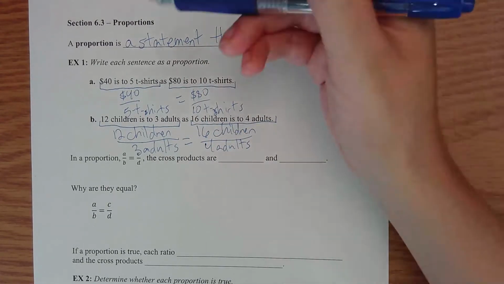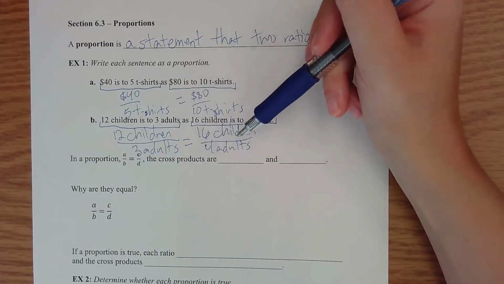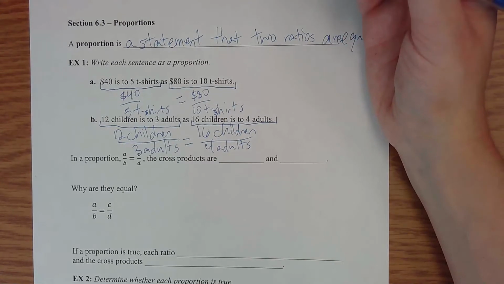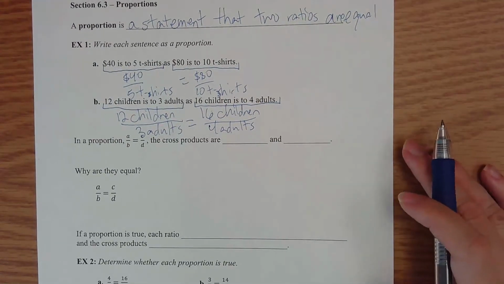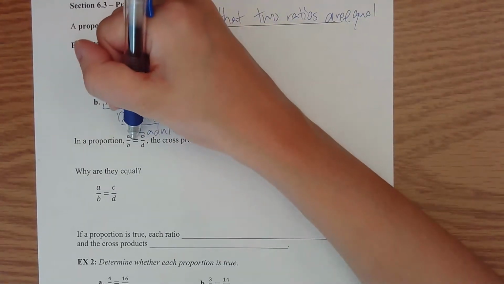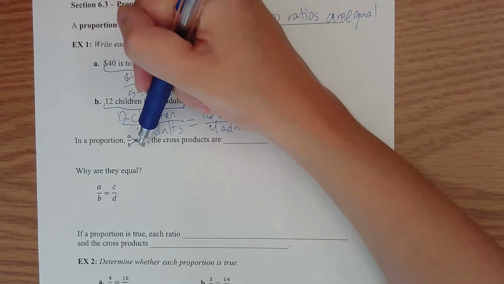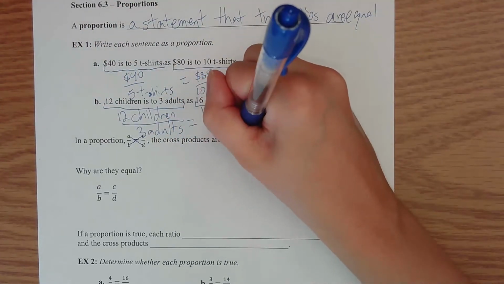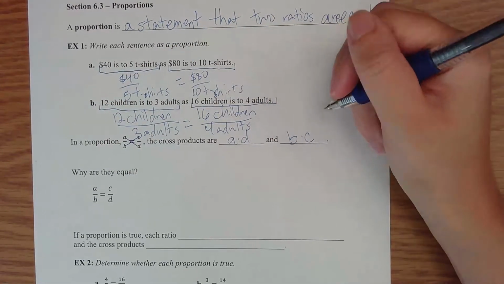If you want to double check yourself, 12 divided by 3 is 4. 16 divided by 4 is also 4, so those really are equal. Next thing to talk about is cross products. So cross products are where you multiply across a proportion and they kind of make an X. So A times D would be one cross product, and B times C would be another cross product here.